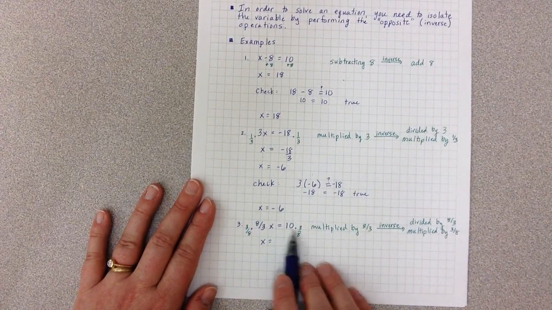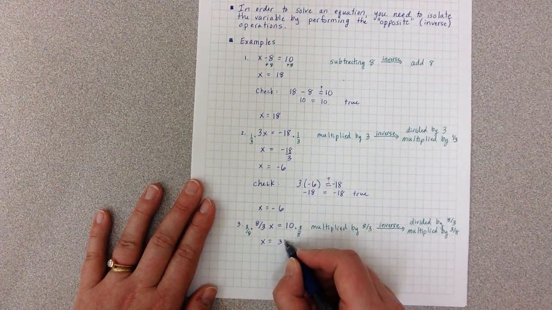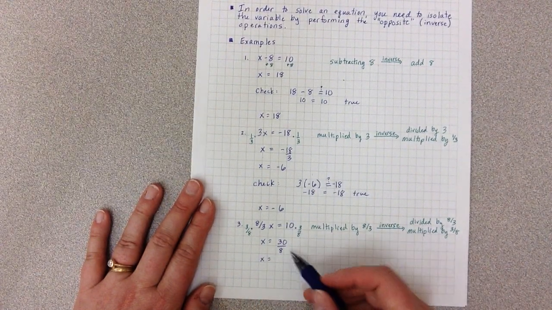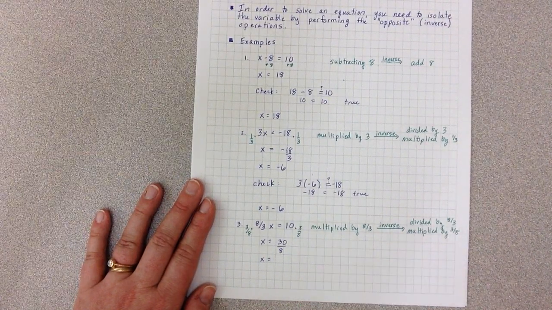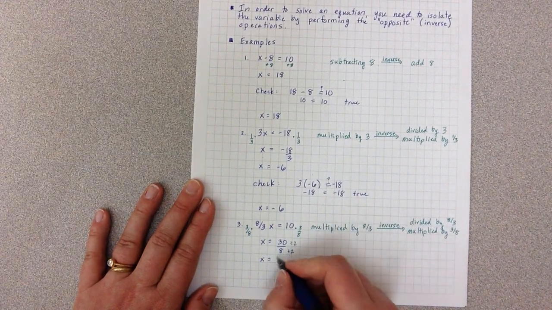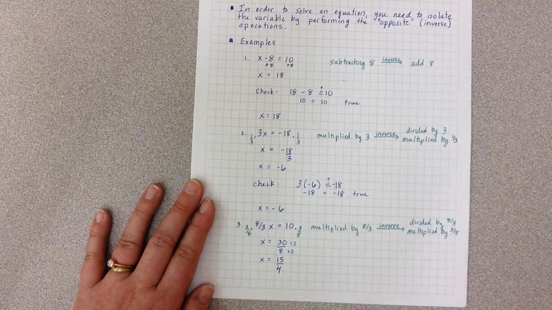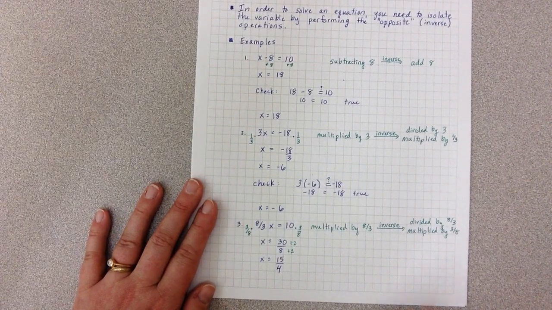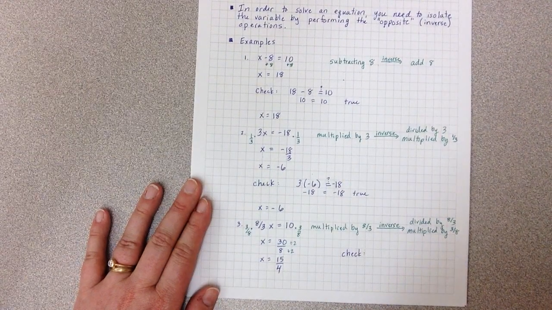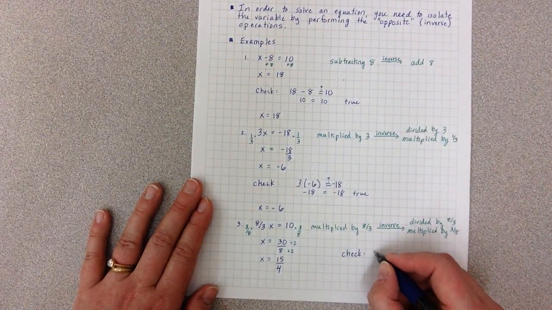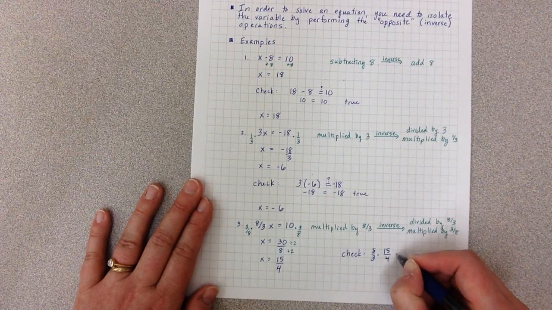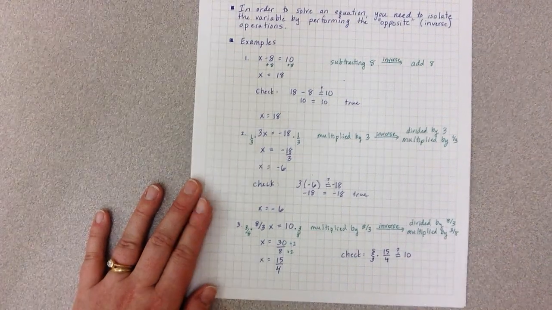On the right-hand side, I multiply and I get 30 over 8, which reduces, because I can divide both the top and the bottom by 2 to be 15 over 4. And now I have to do my check. And I'm going to do my check on the side this time so that I can keep it all on one page. So my check here, I have to say, well, is 8/3 times 15/4 equal to 10?